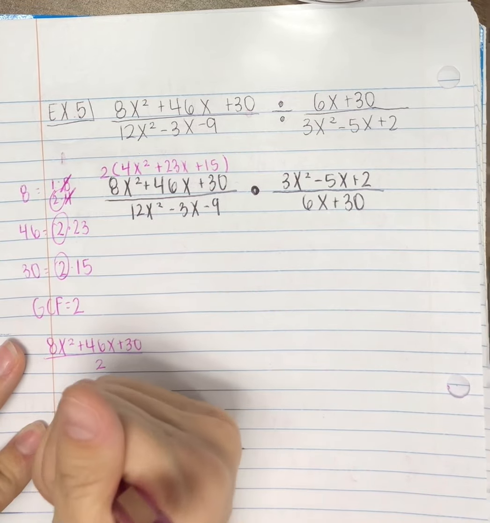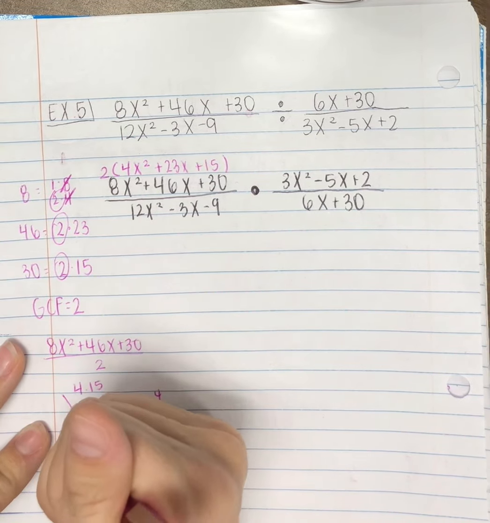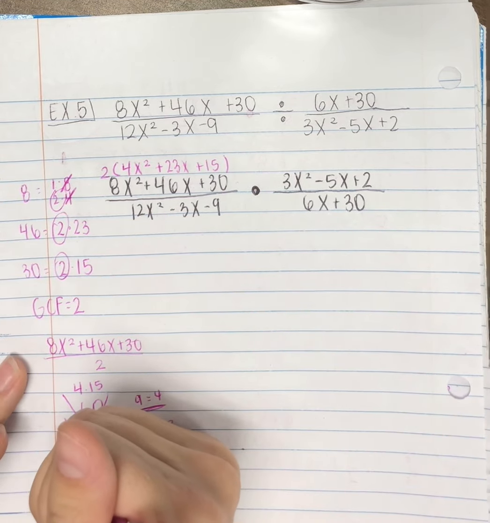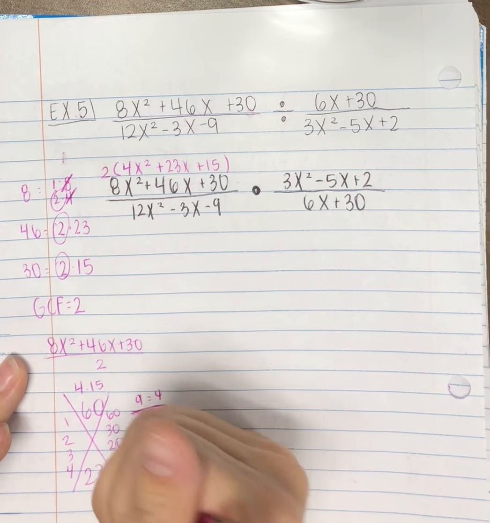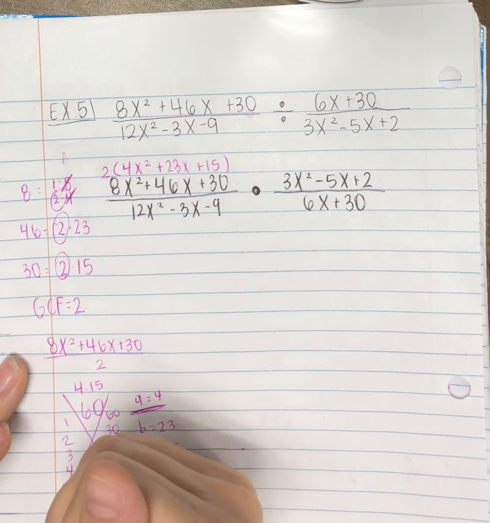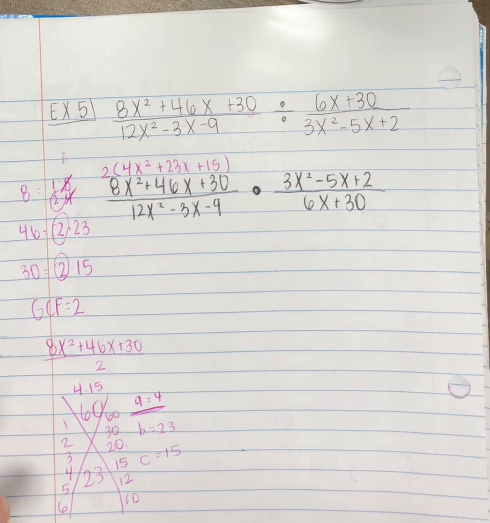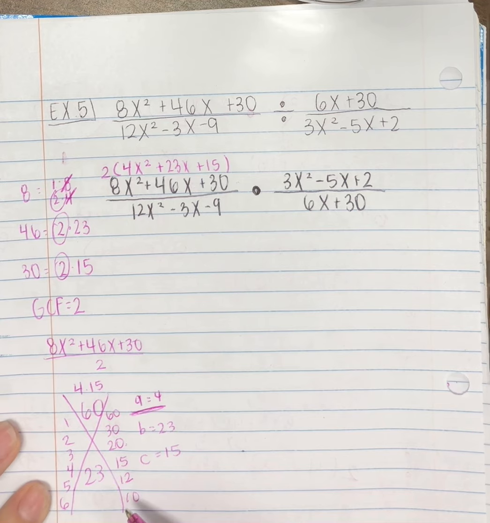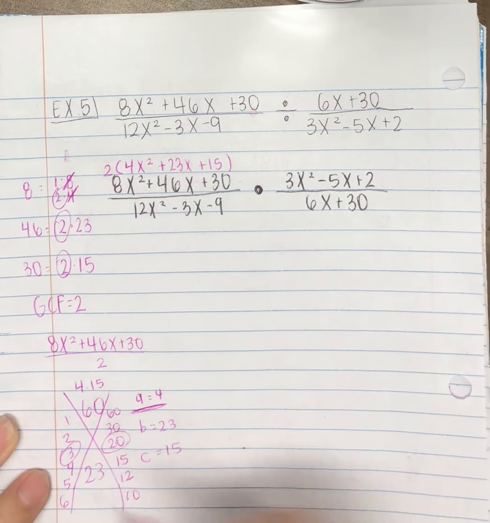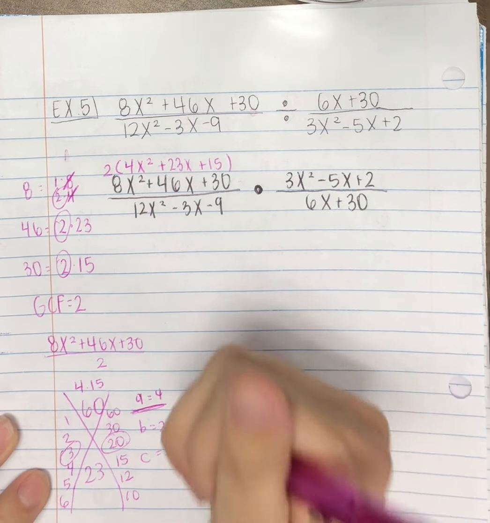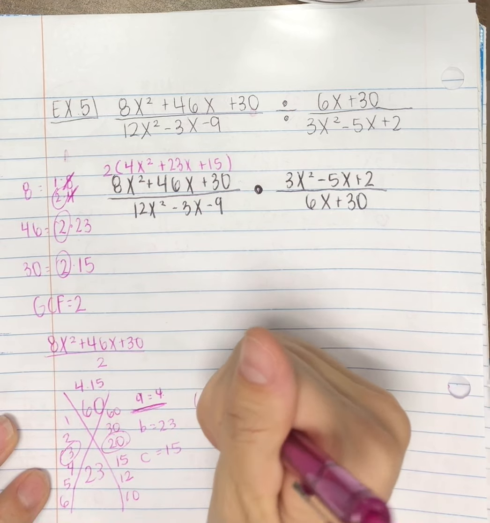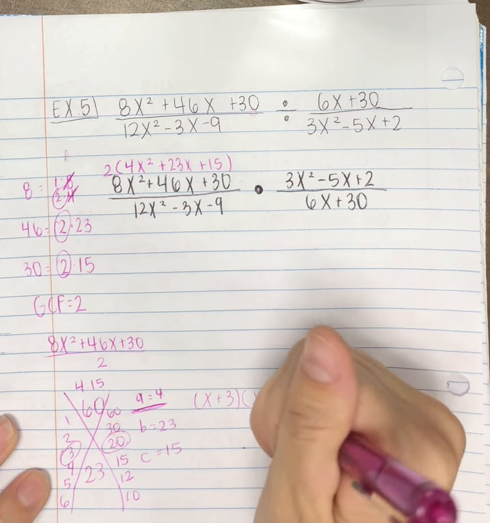So you get 1 times 60, 2 times 30, 3 times 20. I already see that will add up to be 23, but then you'd also have 4 times 15, 5 times 12, 6 times 10. So 3 and 20 are the ones that will add up to be 23, but I need to remember to go back and divide them by 4. So I'm going to have x plus 3 and x plus 20.